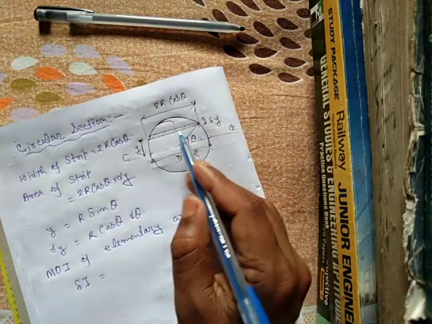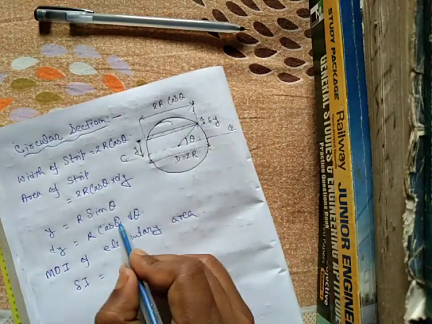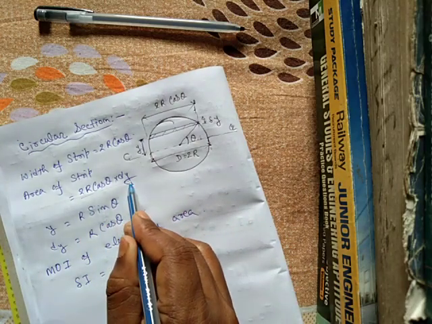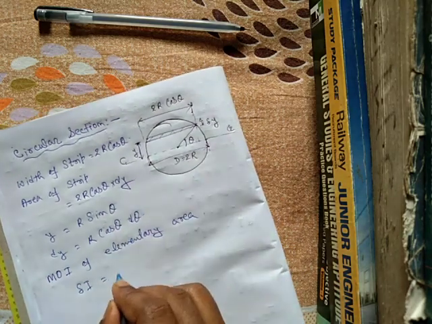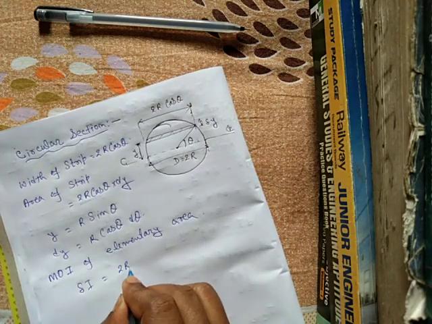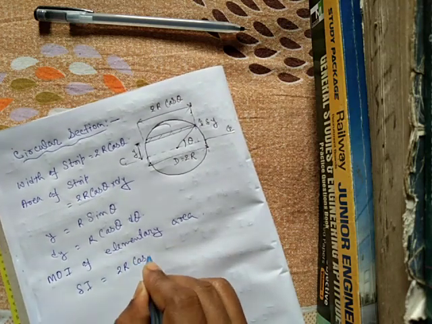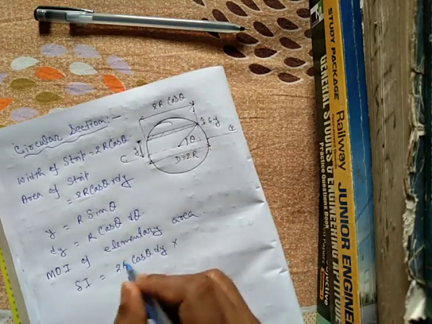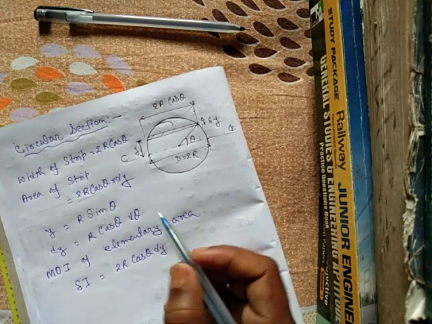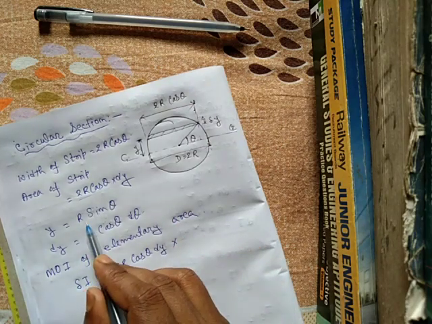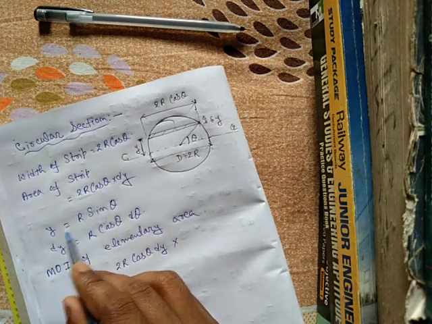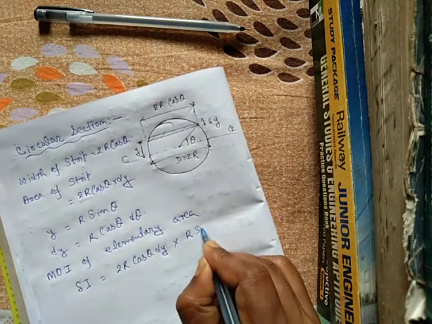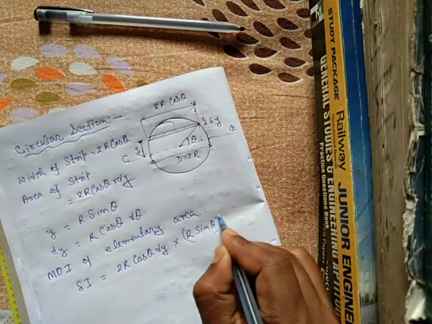The area of the elementary strip is 2r cos theta into dy, so delta I equals 2r cos theta into dy into y squared, where y equals r sin theta, whole squared.